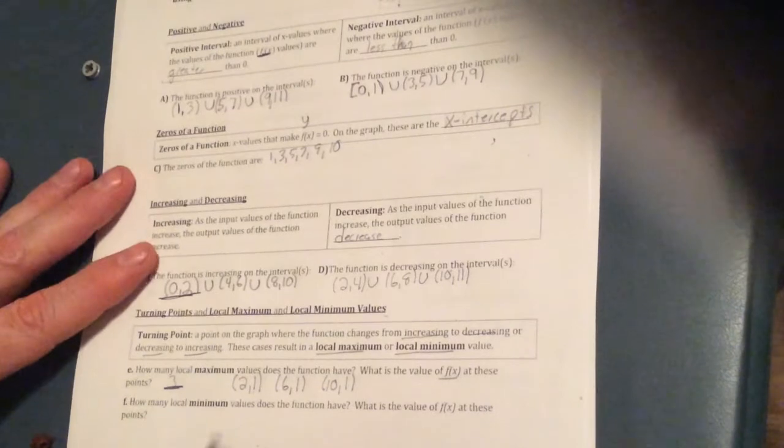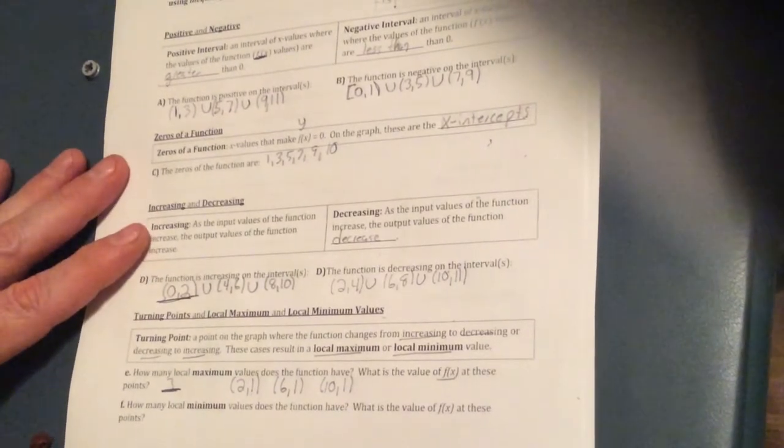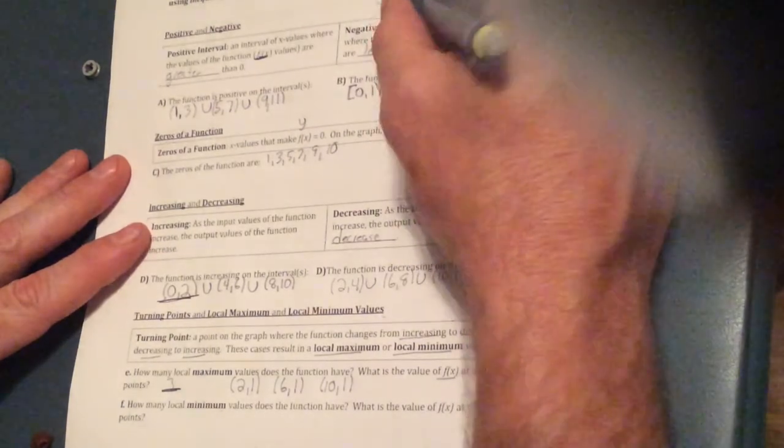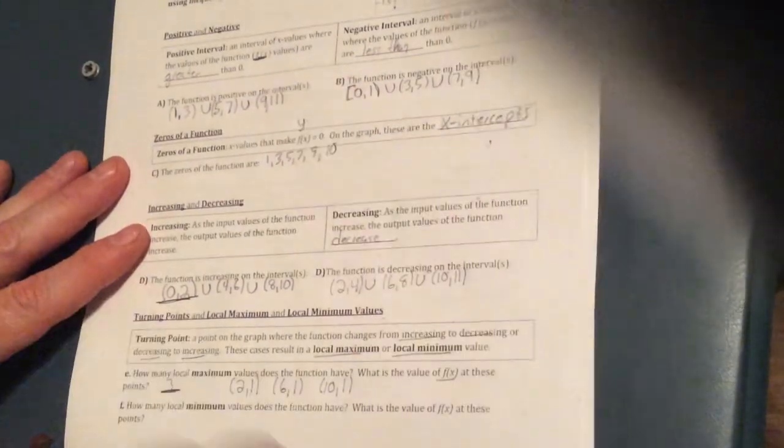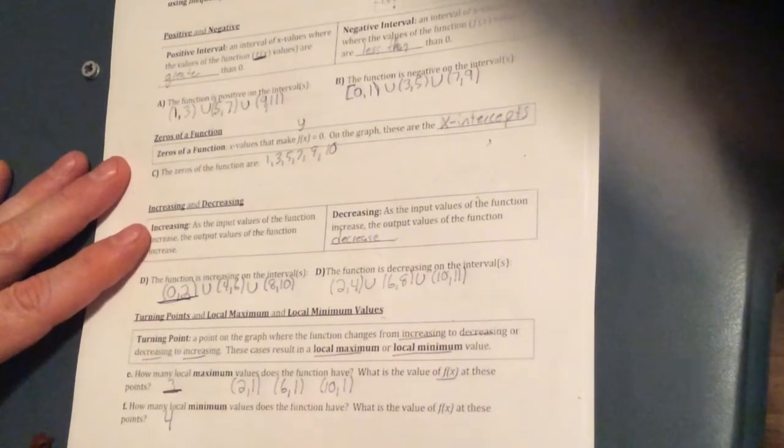Let's do the last one. How many local minimums does the function have? Well, a local minimum means it's lower than all the other points. And even though there's not a change here, that would be a local minimum. We have a local minimum there. And I'm going to call this a local minimum as well because it's the lowest of all the points around it. So I would say there's 4 local minimums.